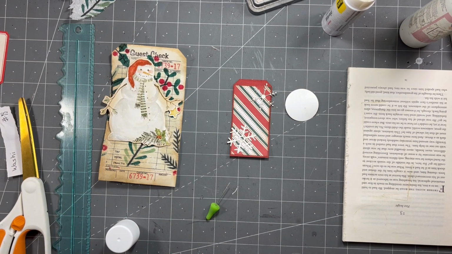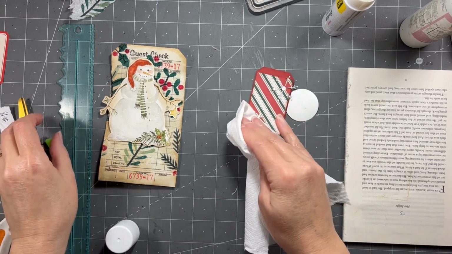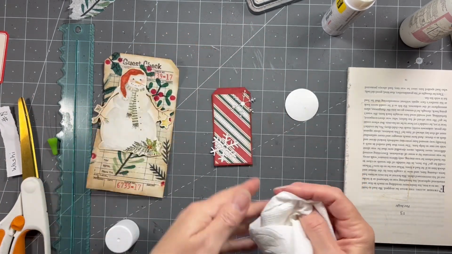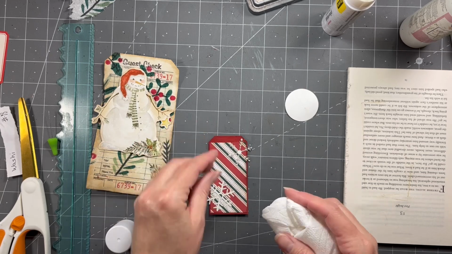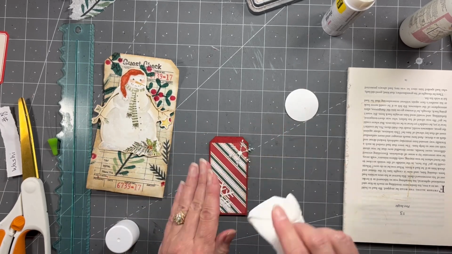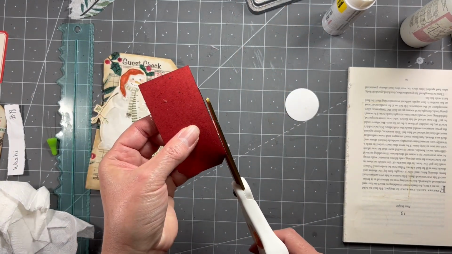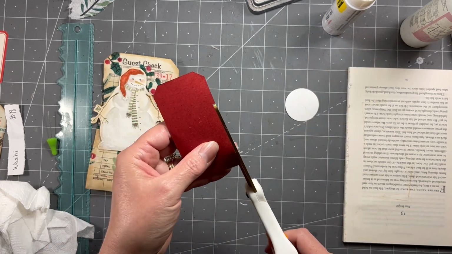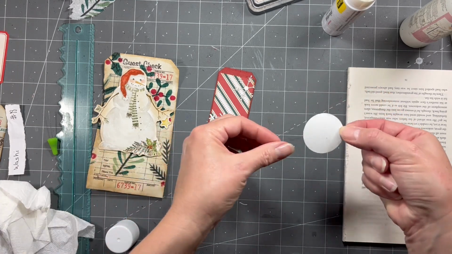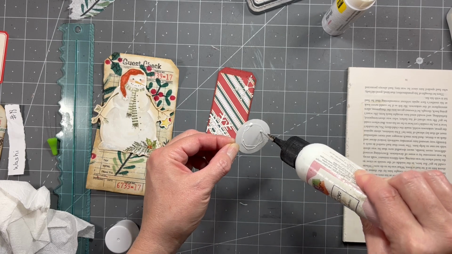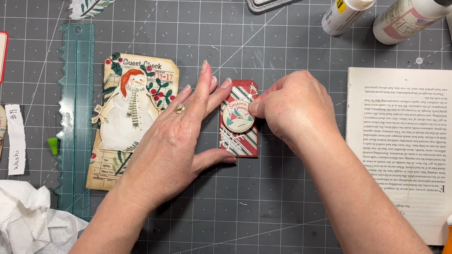I really need a napkin here. I liked this because it was a little snowy scene.